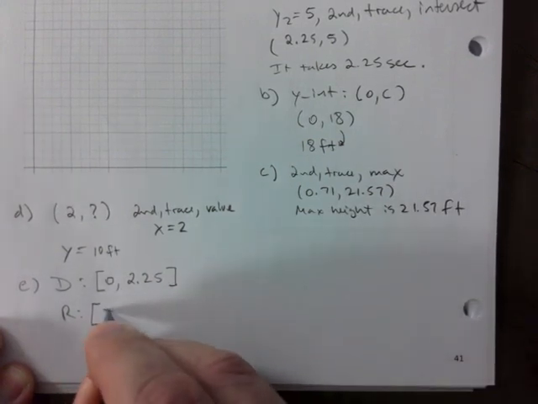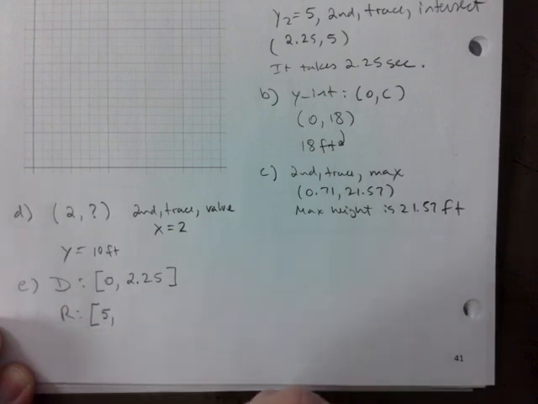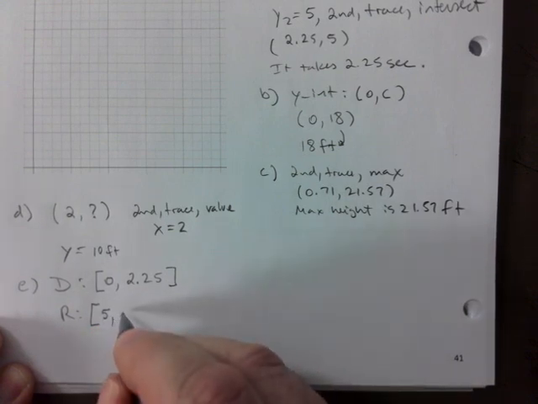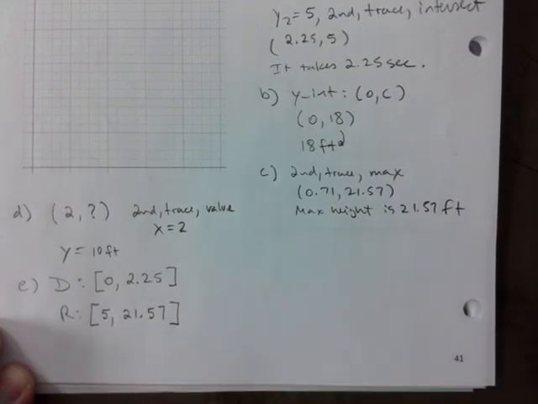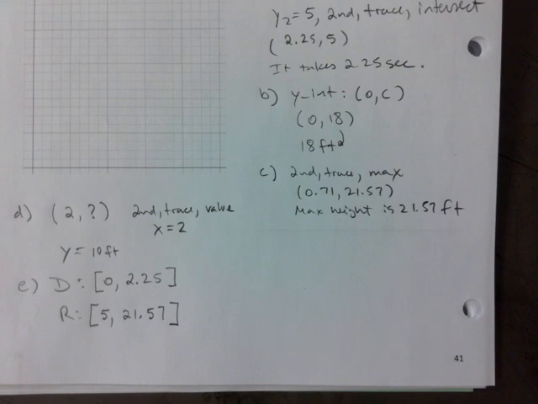My range goes as low as 5, it never hits the ground, and as high as 21.57 feet. Okay, so domain and range should be visible when you graph it. When you graph this thing, your domain and range should jive.